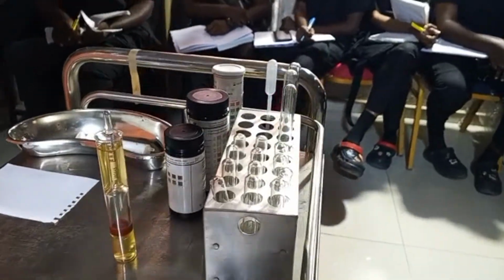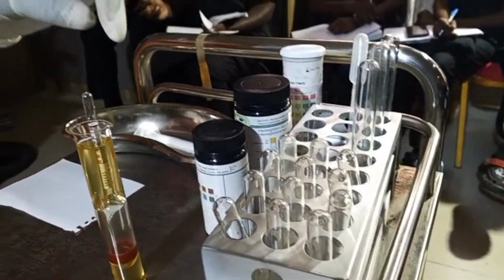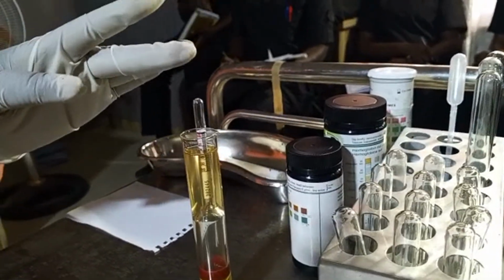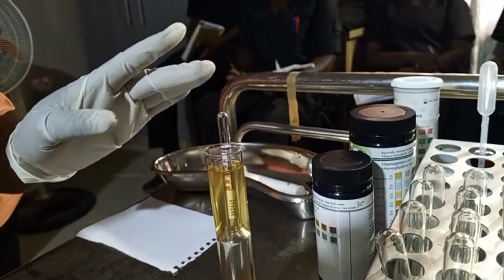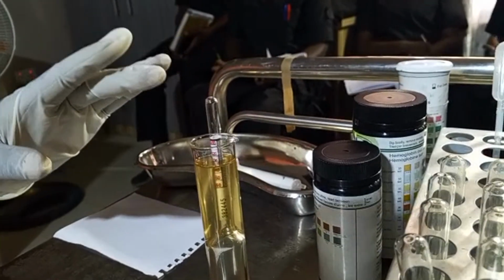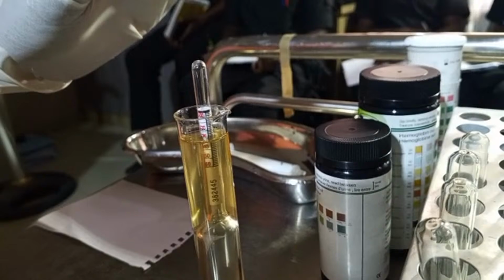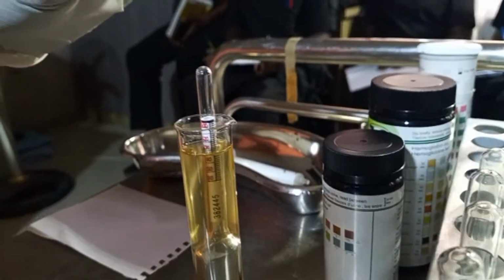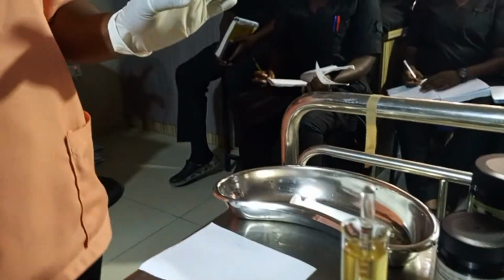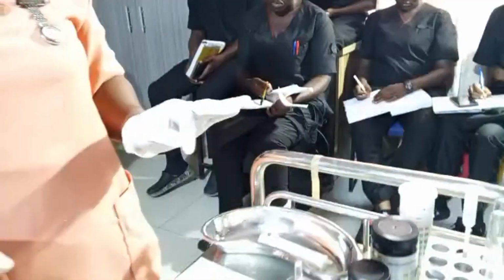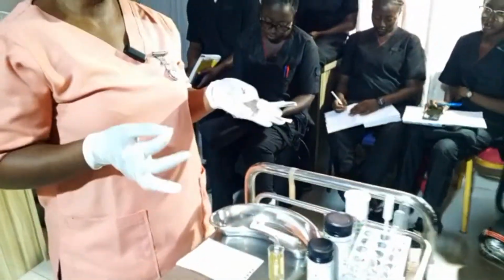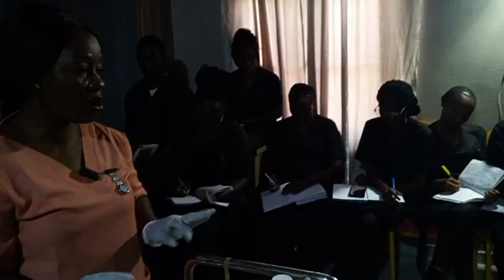And the specific gravity of this urine is 1.030. Then we note it, right? 1.030. And again, we note it.